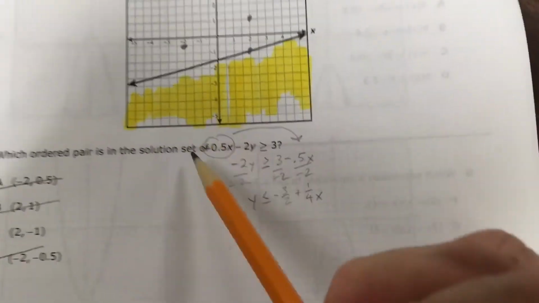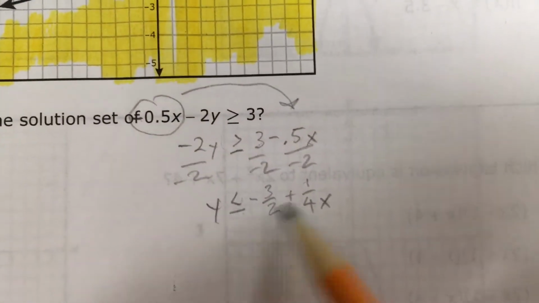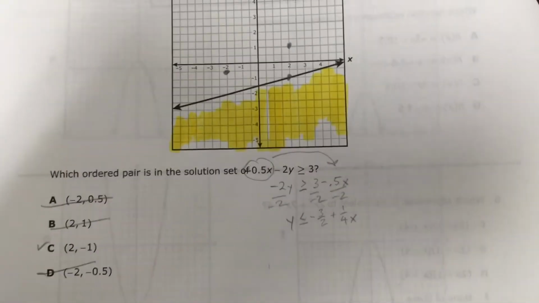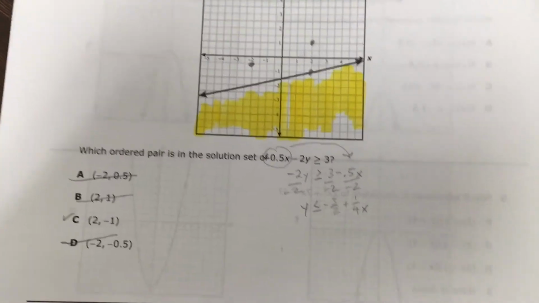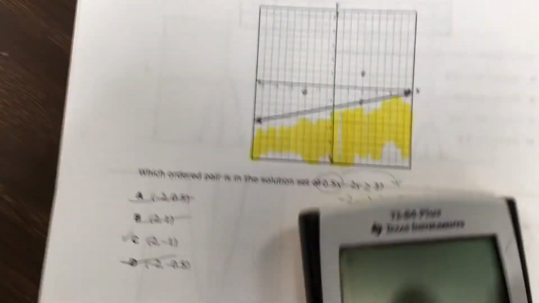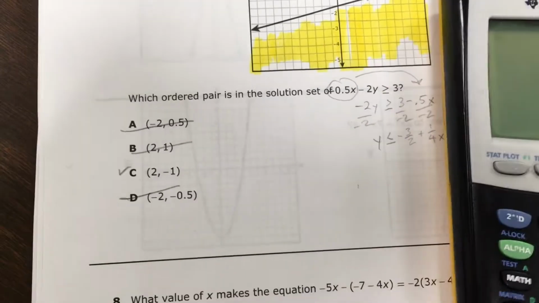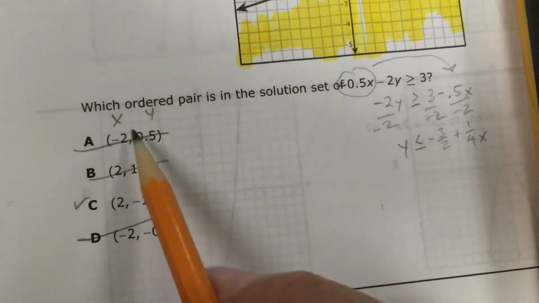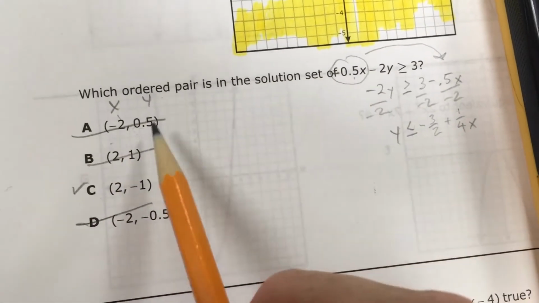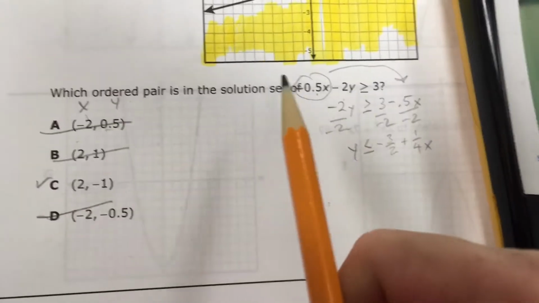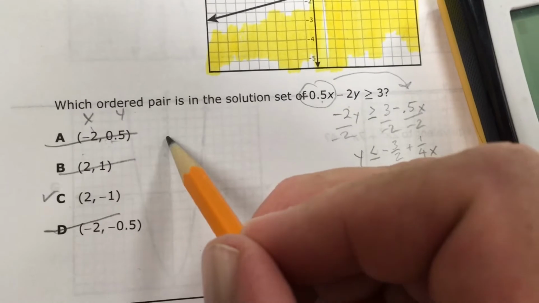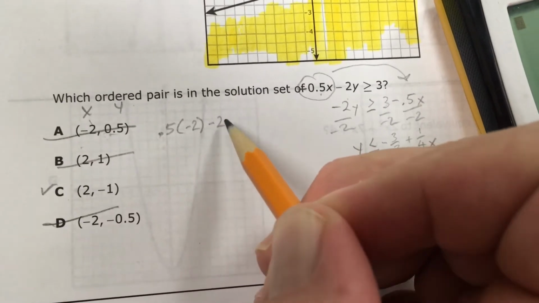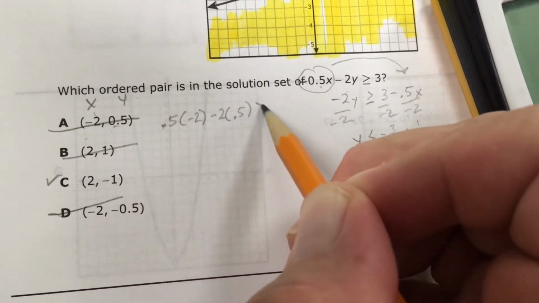Another way we could have solved it without changing it into slope-intercept form would be to just plug the numbers into the equation and see which one gave us a true statement. So for example, I would use my calculator. These are my x values, these are my y values. I would plug in negative 2 for x, 0.5 for y, and see if this made a true statement. So on this first one, A, I would have 0.5 times negative 2 minus 2 times 0.5 and see if that is greater than or equal to 3.